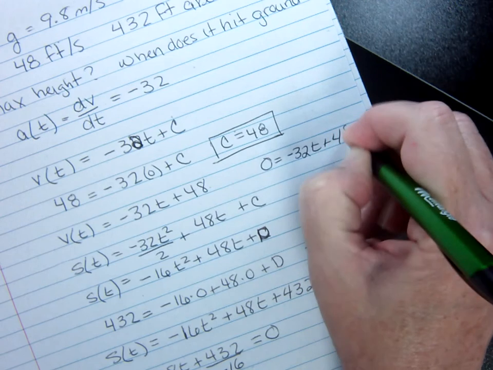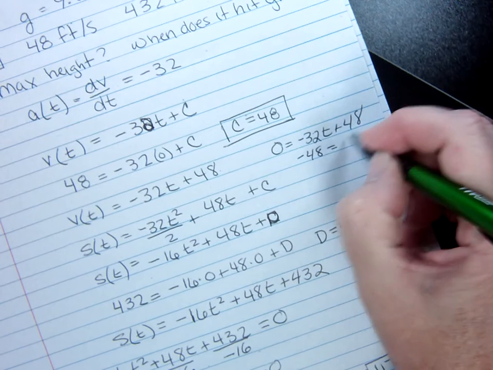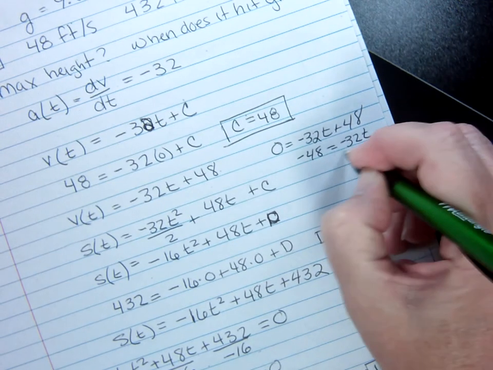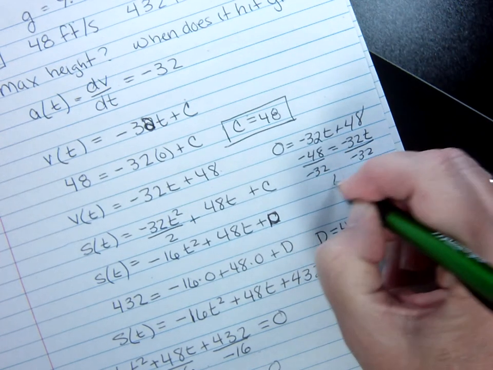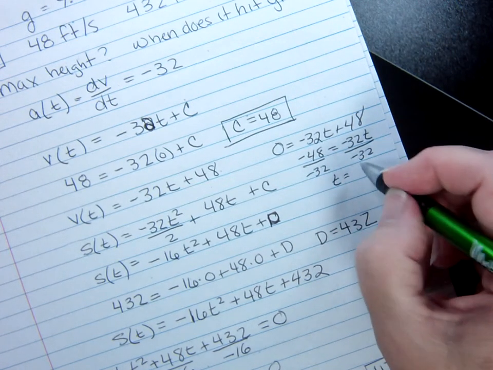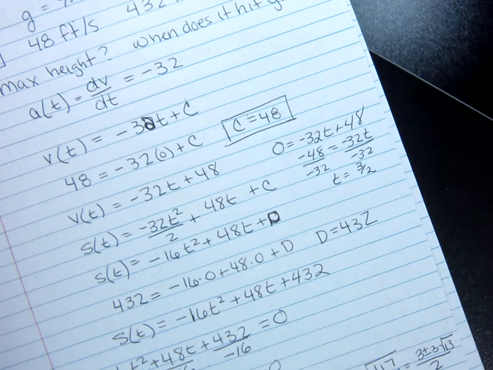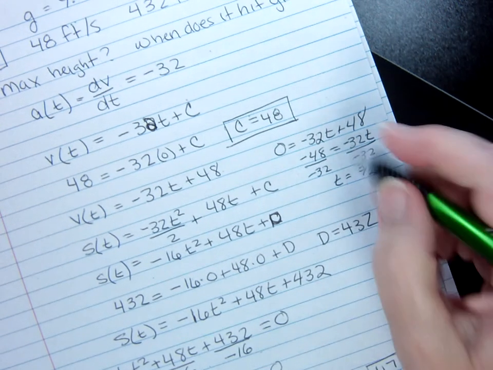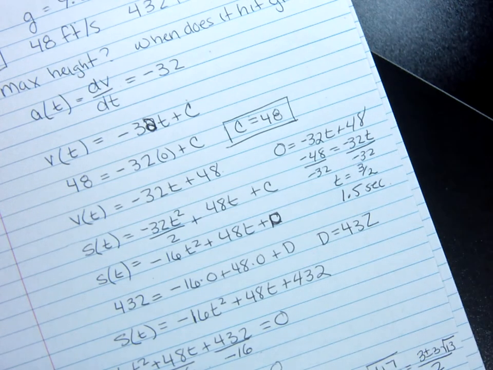I'm going to subtract 48 and divide by negative 32, and t will equal 3 halves. That's after 1.5 seconds, because it's measured in seconds, when its maximum height would be.